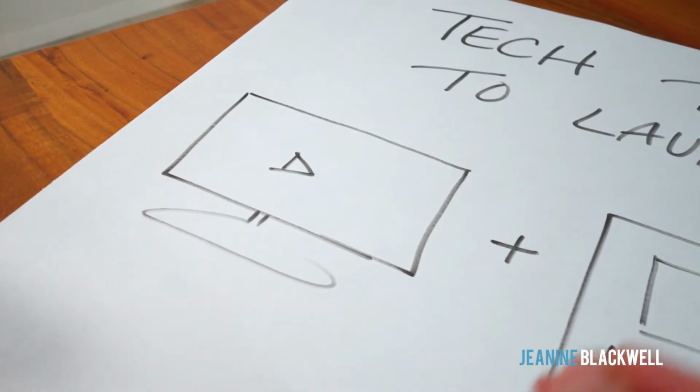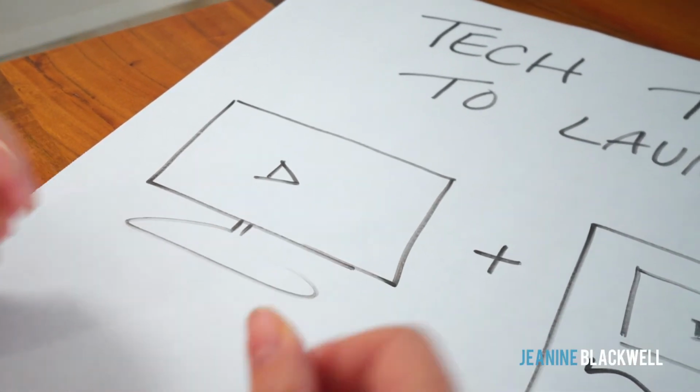So right here you see my beautiful visual of a computer, right? The hosting platform is the service that allows you to store all of your information, and it allows your students to go into that platform and actually access your content. So you need a course hosting platform or way to get that content out to your students.